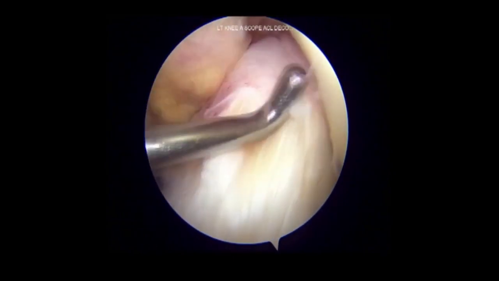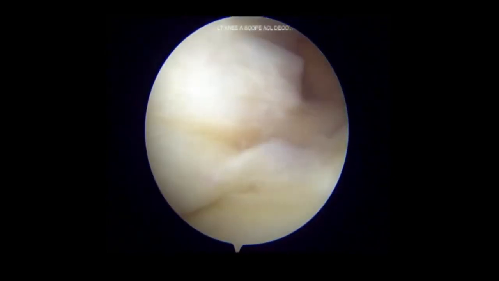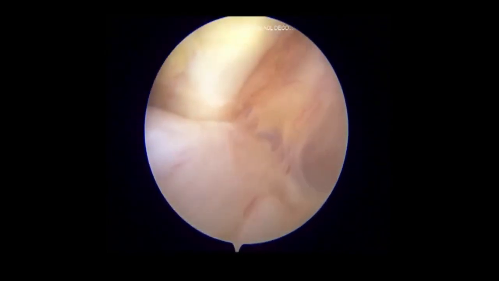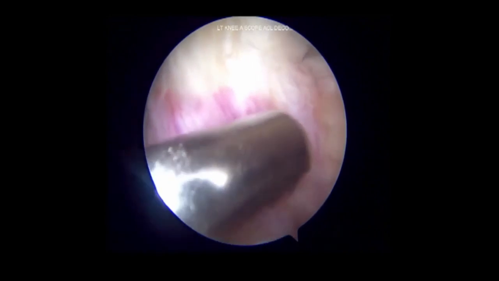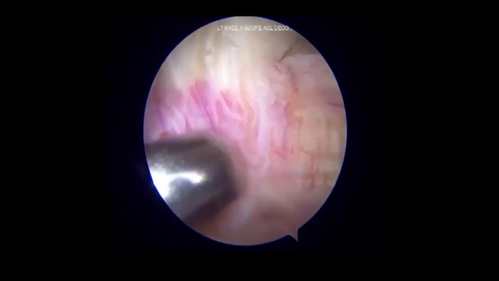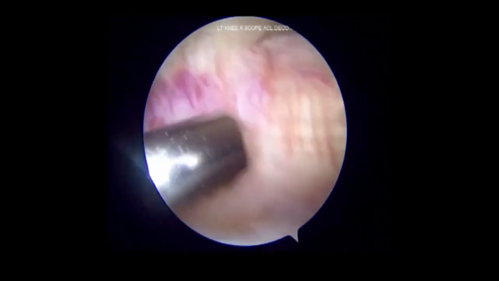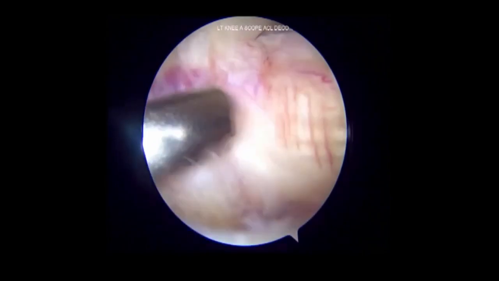The femoral side ganglion is seen in the anteromedial bundle of the ACL. The knee is then moved into figure of 4 position to analyze the femoral footprint. The knee is moved back to 90 degrees of flexion and the tibial side ganglion is shaved off using a 3.5 mm shaver tip.